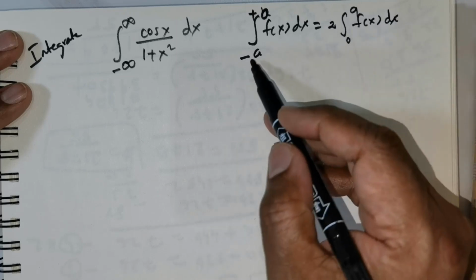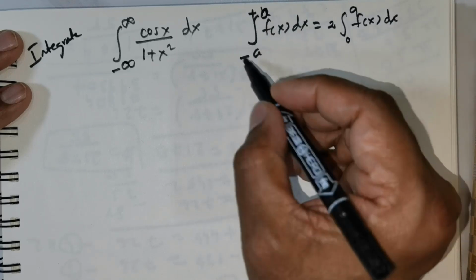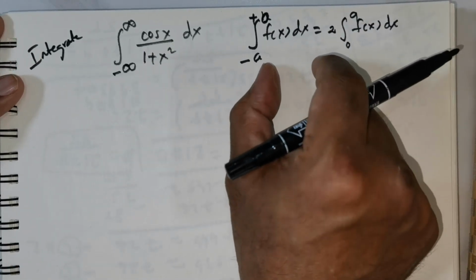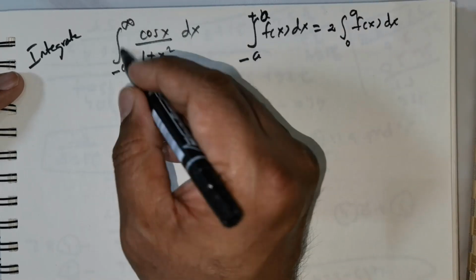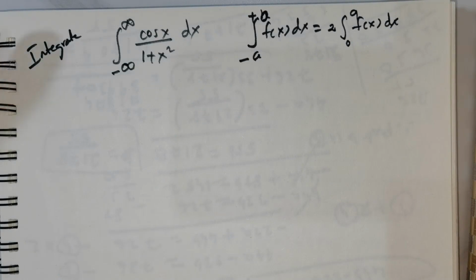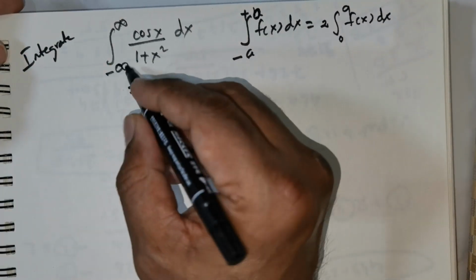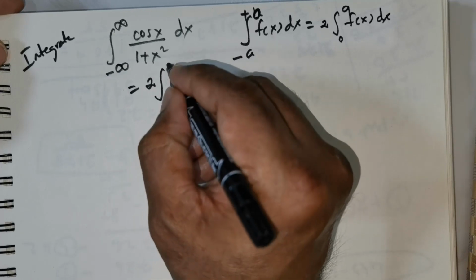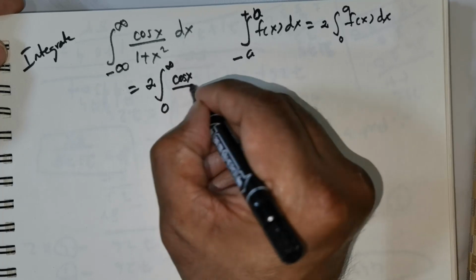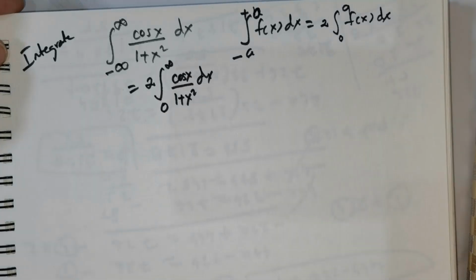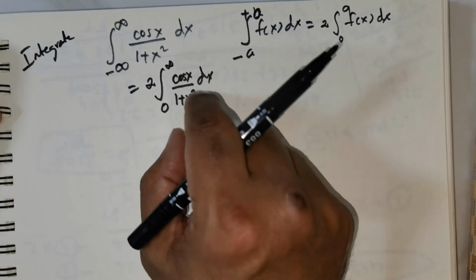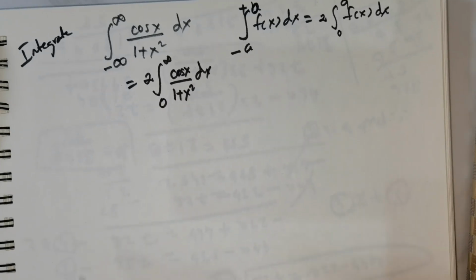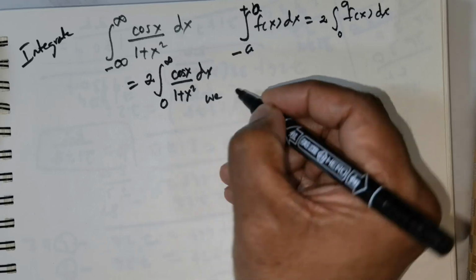Now it doesn't matter whether it is negative a to positive a or negative infinity to positive infinity. The function which is even in this particular defined interval will also be even irrespective of the limits hitting negative infinity to positive infinity. So I can safely write the integral from negative infinity to infinity as 2 times the integral from 0 to infinity of cos x over 1 plus x squared times dx. I hope this is clear to you. Because cos x is even and 1 plus x squared is also even, I'm able to write it like this. So having mentioned it like that, let me define a new function.